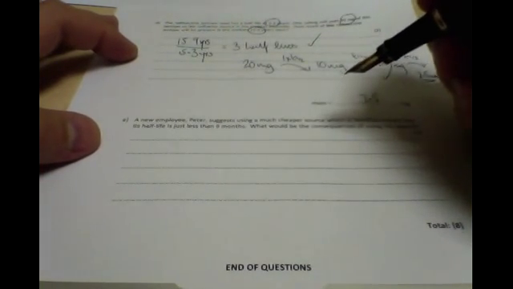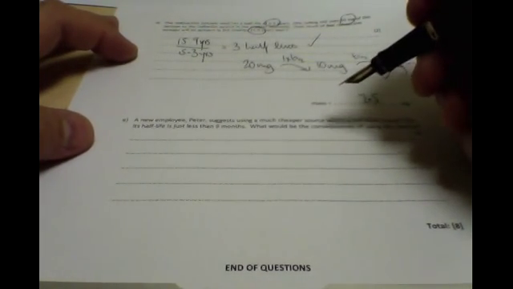Second half. It's less than 9 months. What will happen?